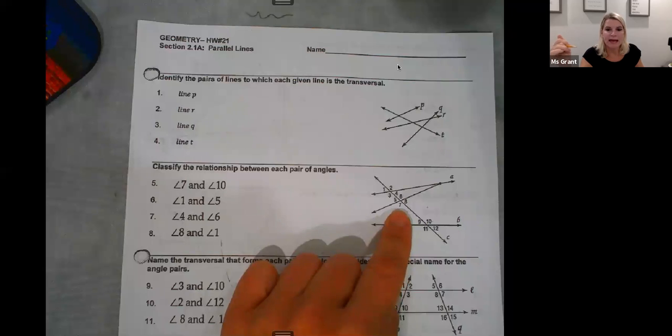Some people might say, oh, but they're on opposite sides of the transversal and on the interior of 2 lines, but those lines aren't parallel. So there are differences in this. I am not having you say that they're alternate interior angles, because alternate interior angles need to be equal as far as I'm concerned.